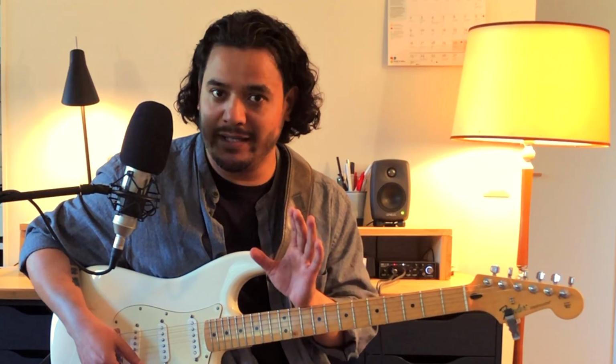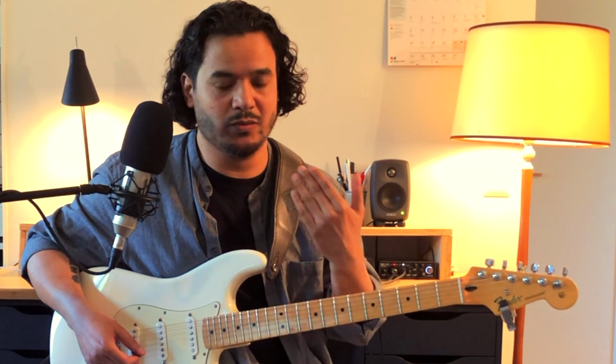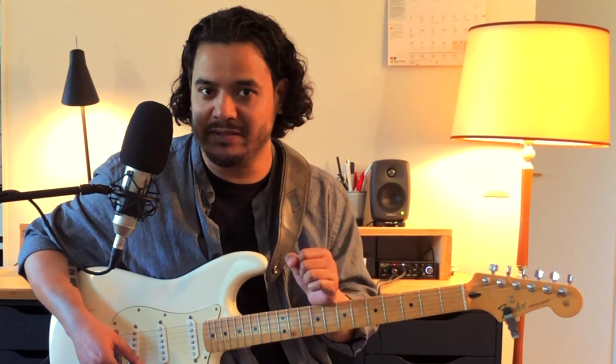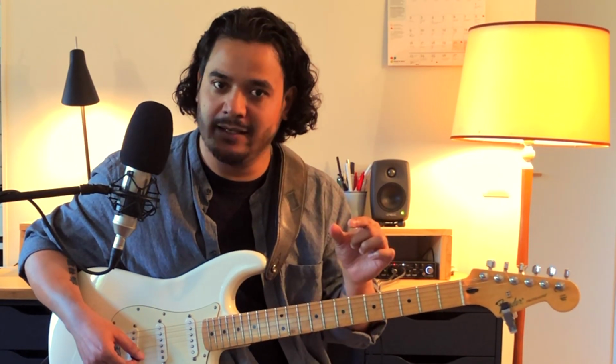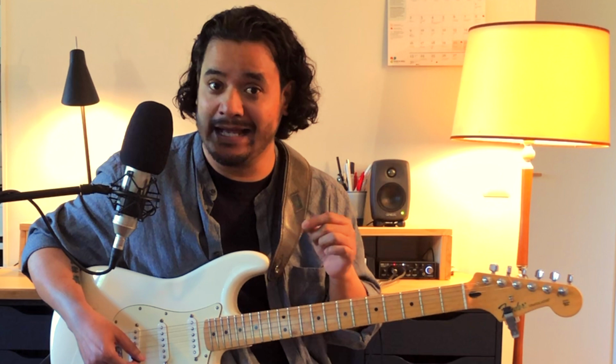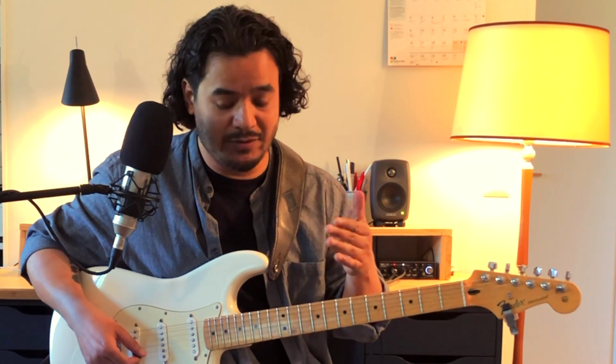There are major and minor pentatonic scales, but they are pretty much the same. They are basically the same. It depends where you start from. So once you learn, let's say, the minor pentatonic scale, you would automatically learn the major pentatonic scale as well. I'll explain these things as we move on.